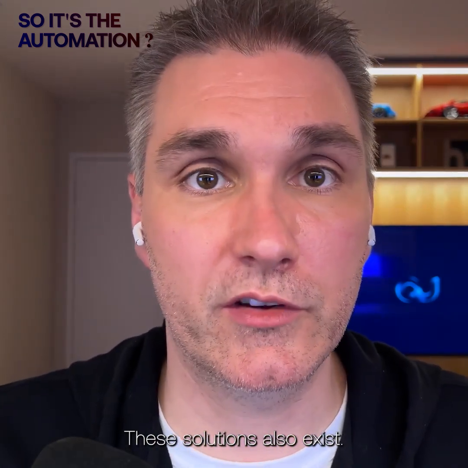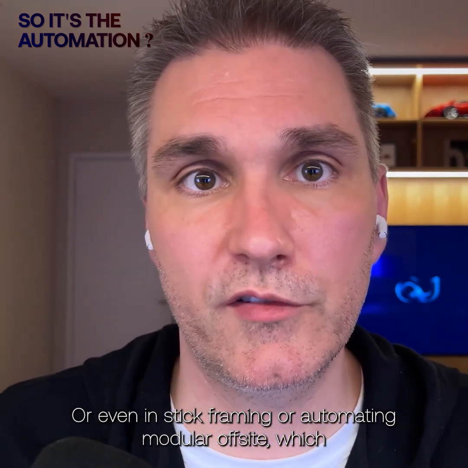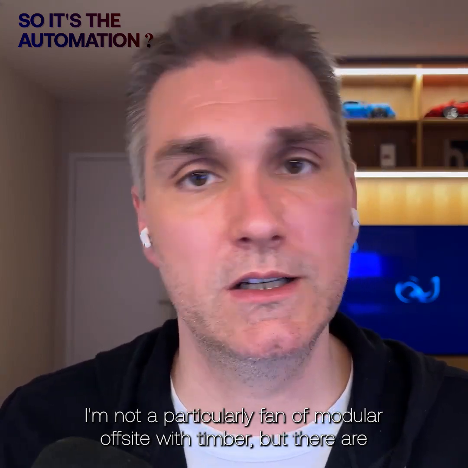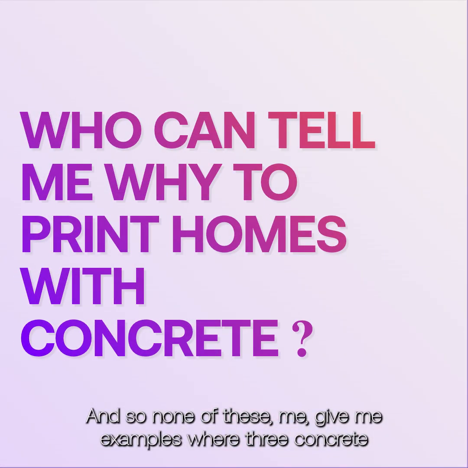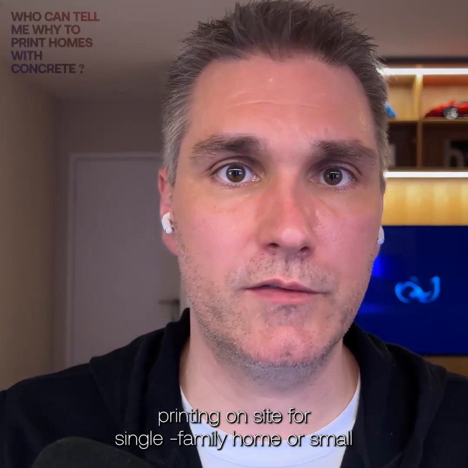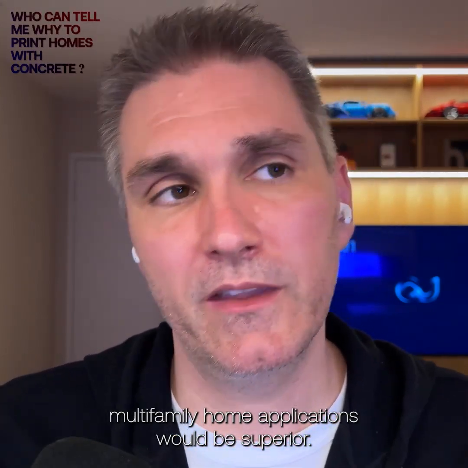These solutions also exist, or even in stick framing or automating modular offsite, which I'm not particularly a fan of with timber, but there are reasons why that is a category. And so none of these give me examples where 3D concrete printing on site for single family home or small multifamily home applications would be superior.